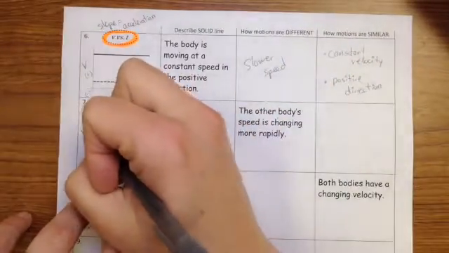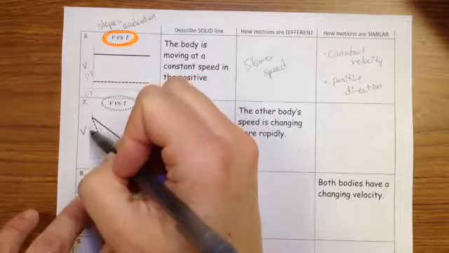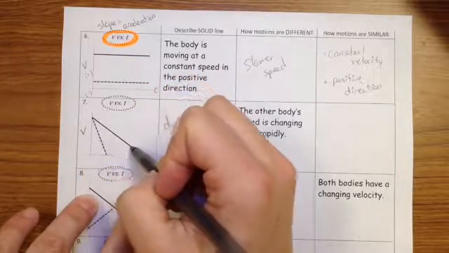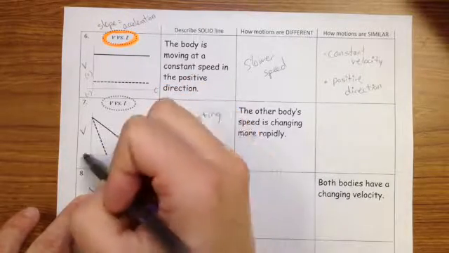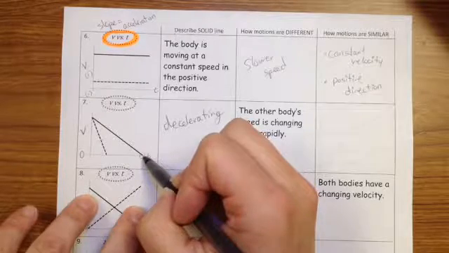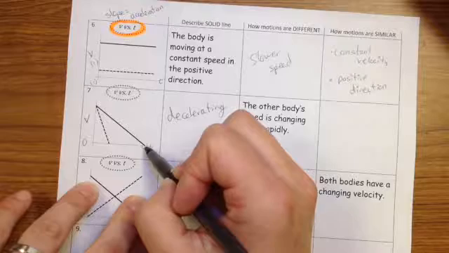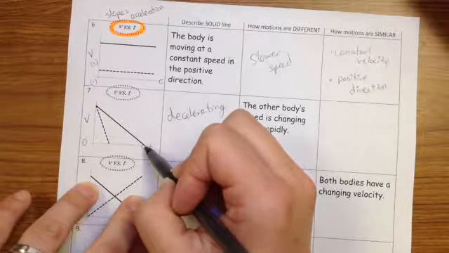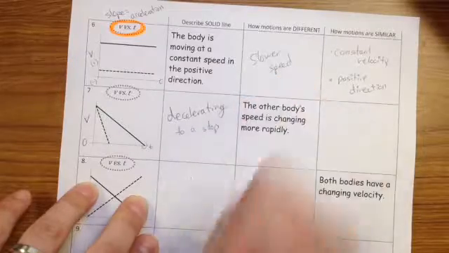That velocity there on our y-axis is getting smaller and smaller. It's going slower and slower. What happened right here? Its velocity became what? Zero. Decelerating to a stop.